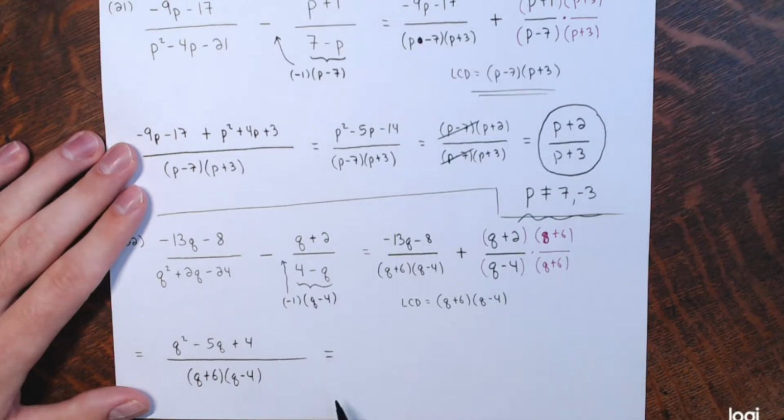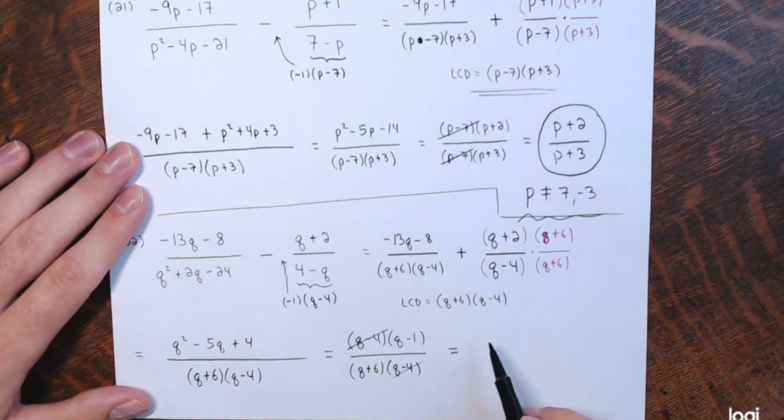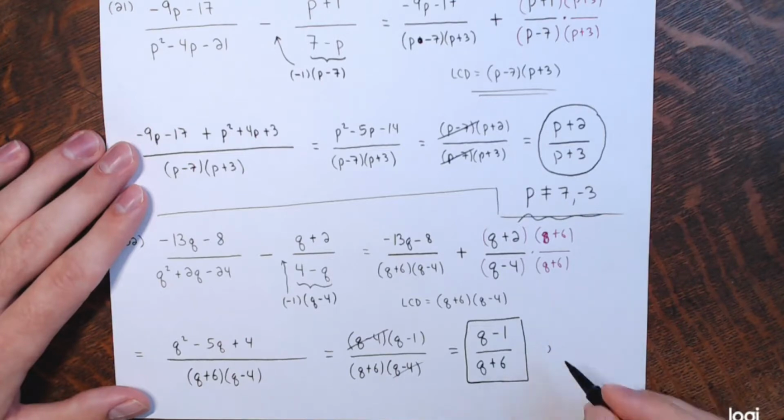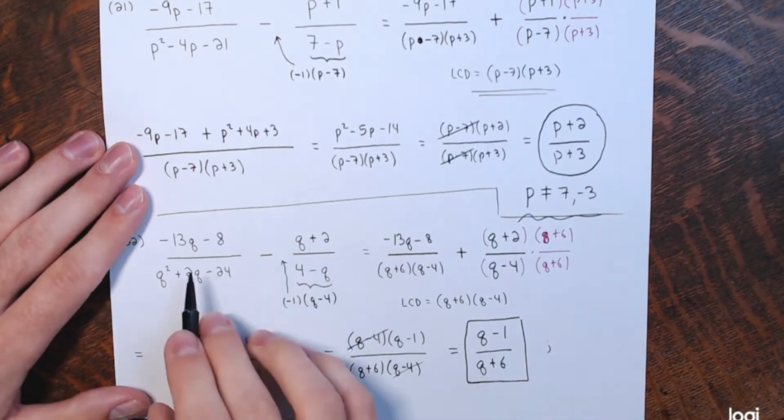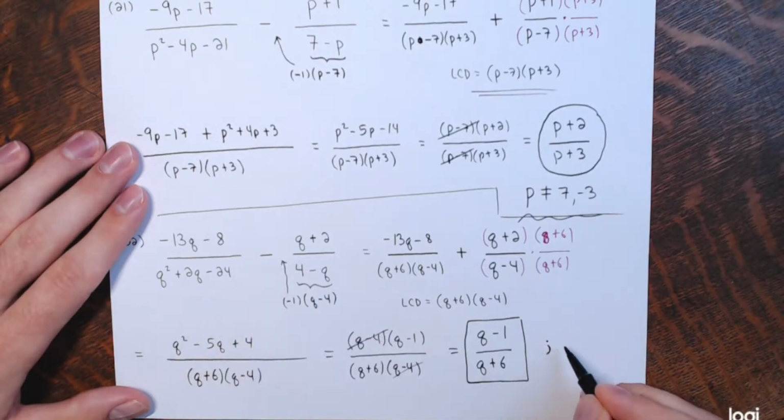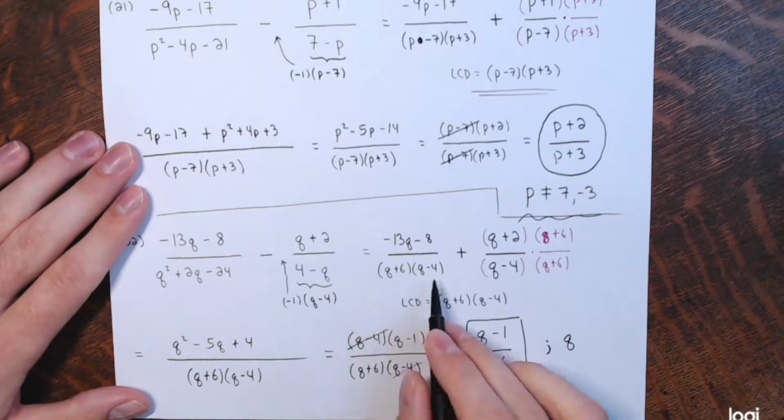But we want to simplify even further if we can. The numerator, q squared minus 5q plus 4, would factor to q minus 4 times q minus 1. Denominator is the LCD, q plus 6 times q minus 4. q minus 4 is a common factor in the numerator and denominator, leaving me with q minus 1 in the numerator, q plus 6 in the denominator, and that's as simple as it's going to get. No common factors. So this expression is going to have the same value as the original expression for any value of q except negative 6 and positive 4.